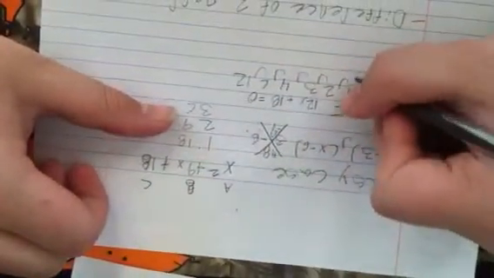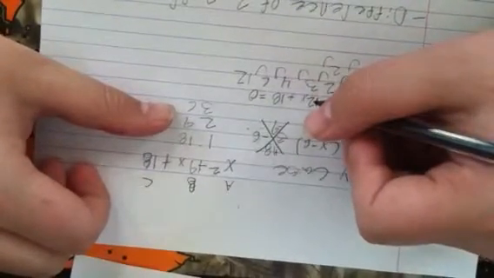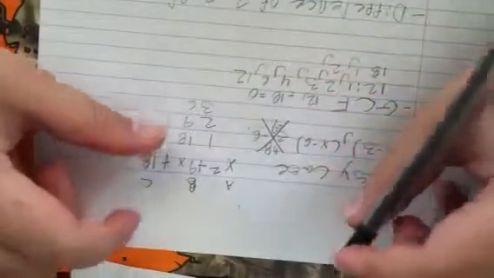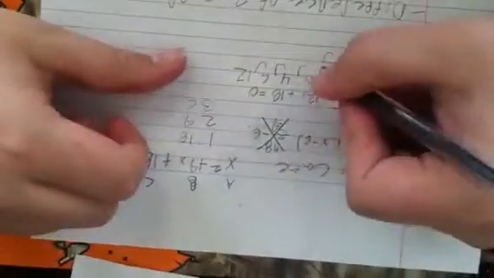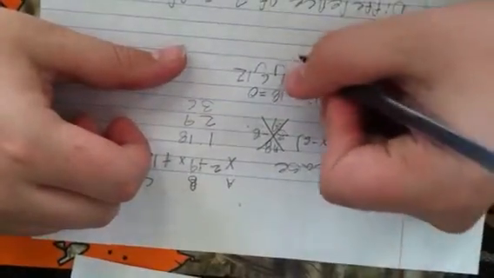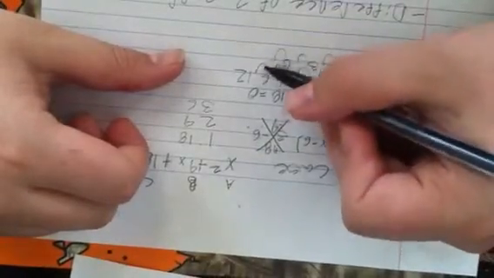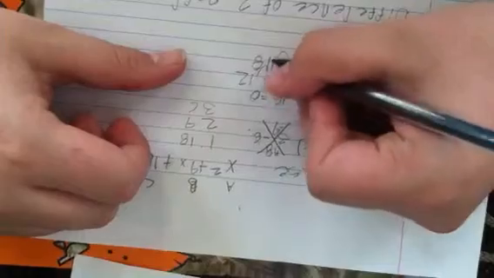For 18, we've got 1, 2, 3, 6, 9, and 18.